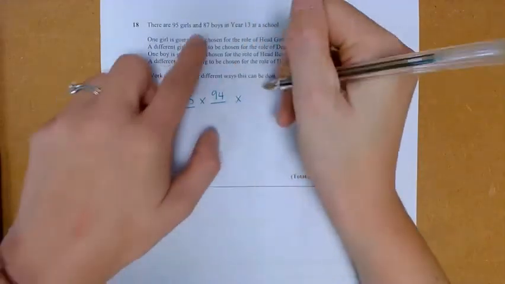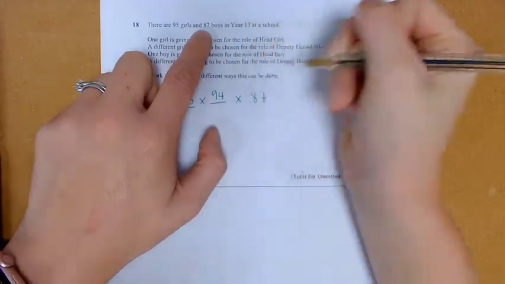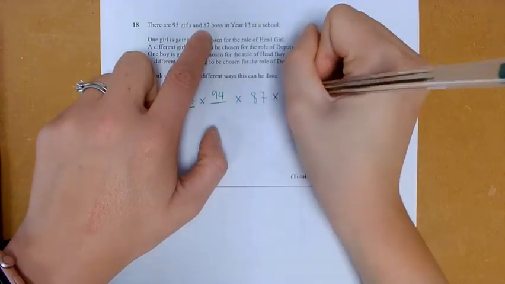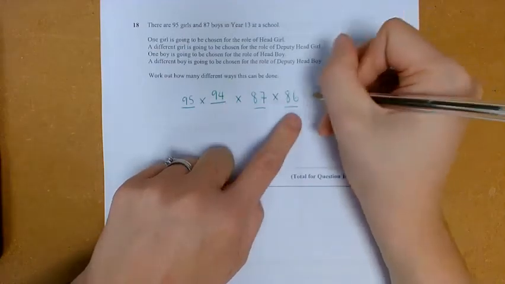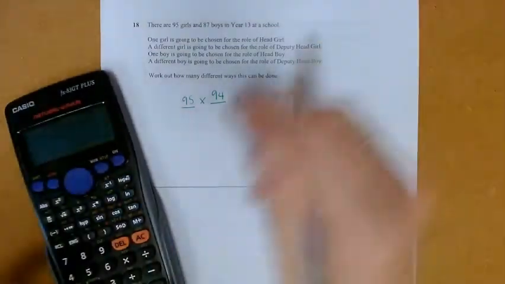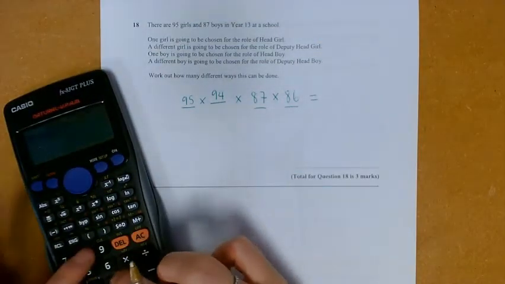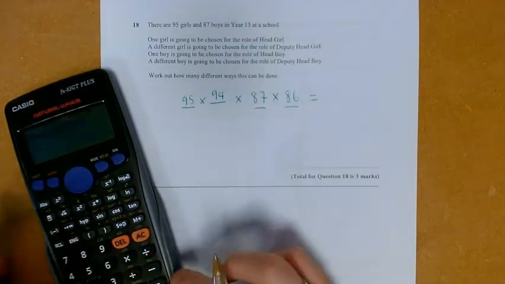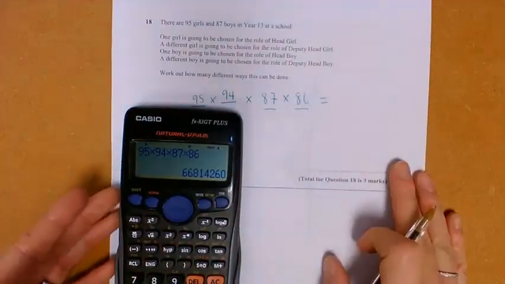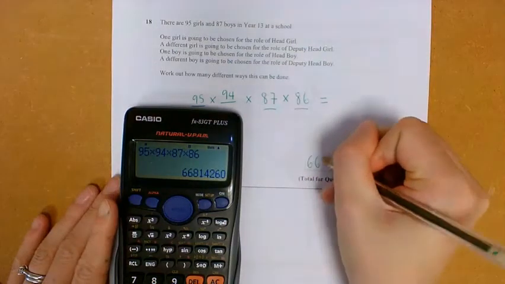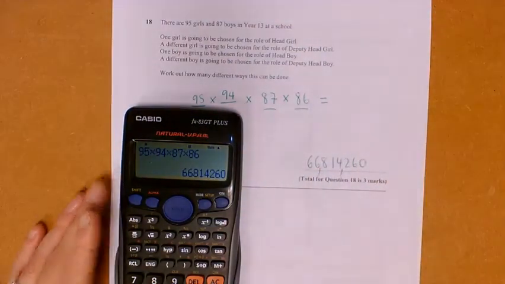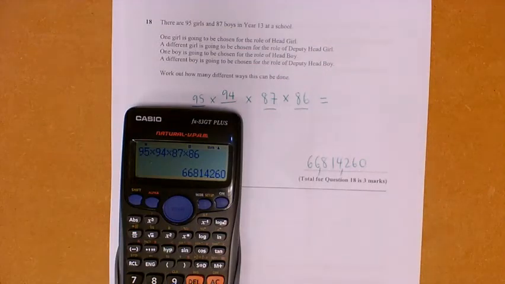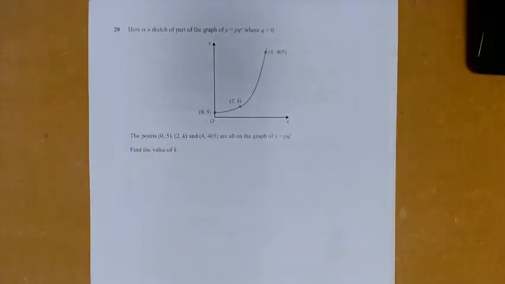And we're going to times that by 87, which is how many boys we can pick to be head boy, and then times it by 86, because that's how many are left after we've picked the head boy. And that's it. So we're going to do 95 times 94 times 87 times 86, and I'm grateful for a calculator for this one, and that is 66,814,260 different combinations.